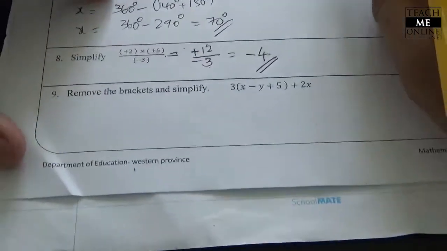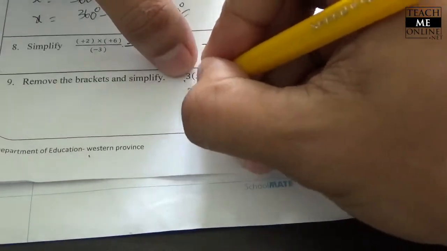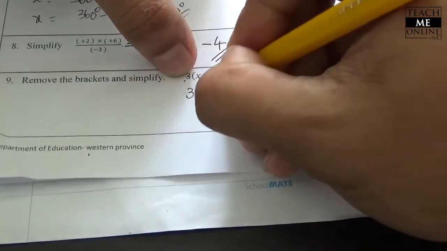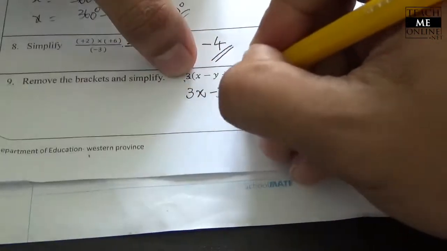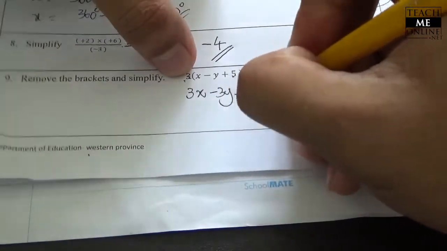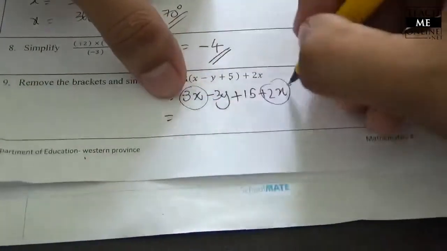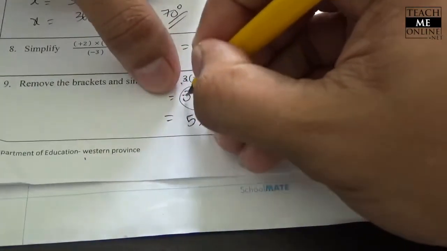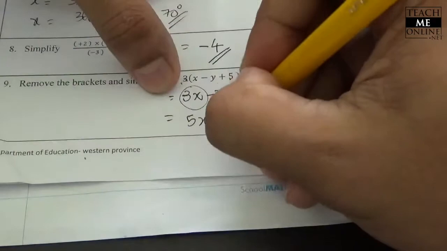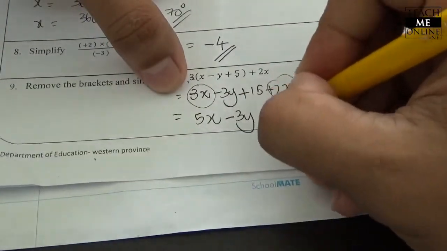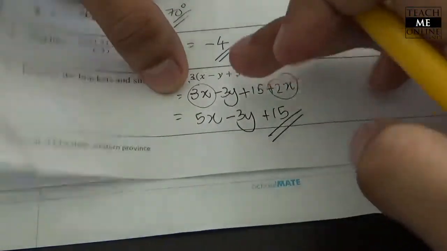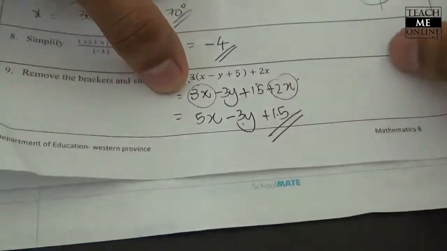Remove the brackets and simplify. So first 3 into x is 3x. 3 into minus y is minus 3y. 3 into 5 is 15 plus 2x. Then the 3x and the 2x we can add together, get 5x. The rest we cannot do anything because they are different terms. We leave it like that. Negative 3y and 15 come as it is. Next page.